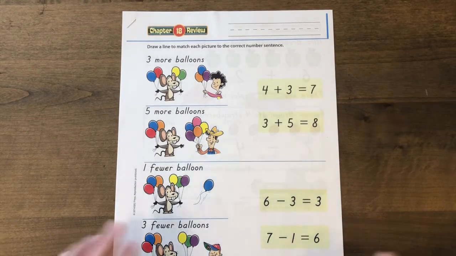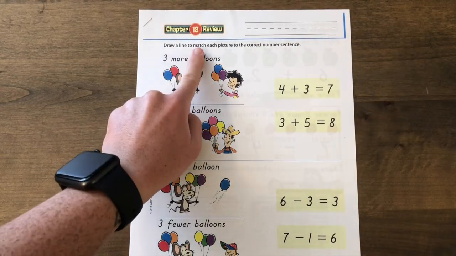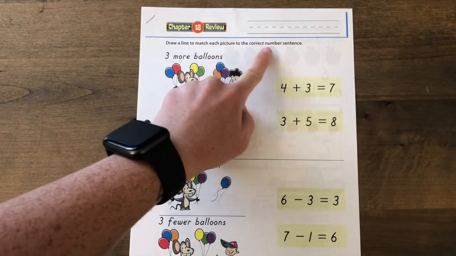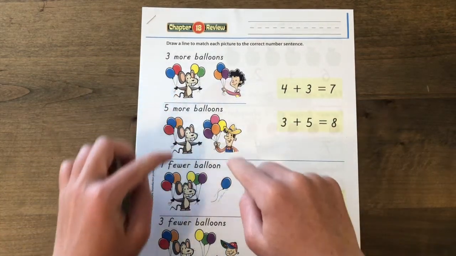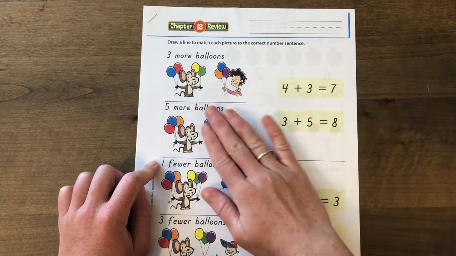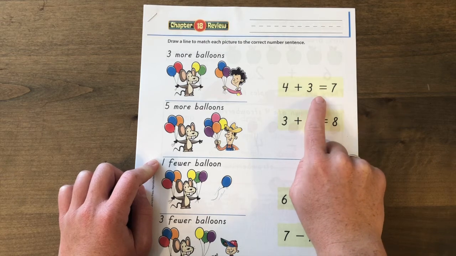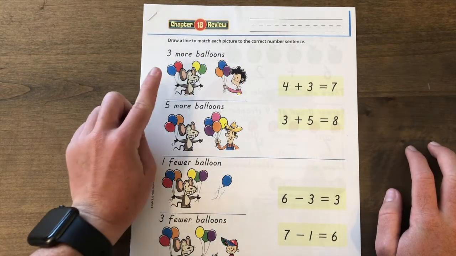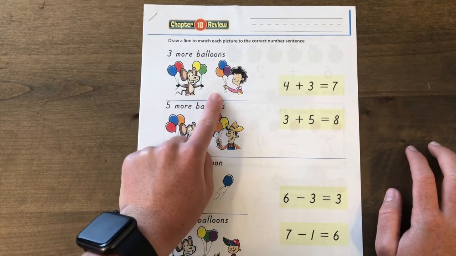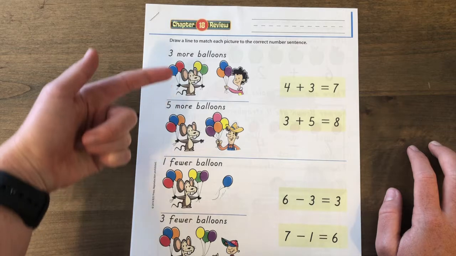Good job, detectives. So now let's look at our packets at page 263. And the instructions for this part say draw a line to match each picture to the correct number sentence. So we have 2 different number sentences and 2 different pictures, and we need to draw a line to the one that matches. So let's read the first number sentence. 4 plus 3 equals 7. So we're going to look for a picture that shows 4 plus 3 equals 7, or 3 more balloons. Which picture do you see 4 plus 3?